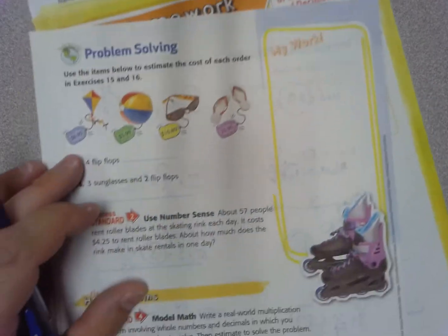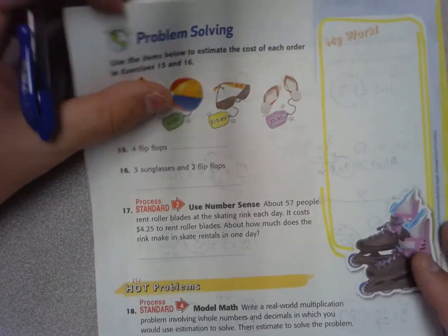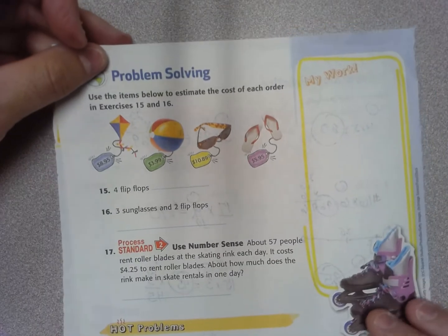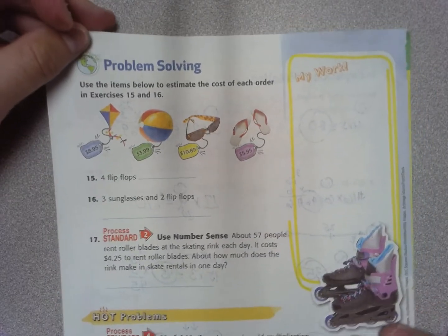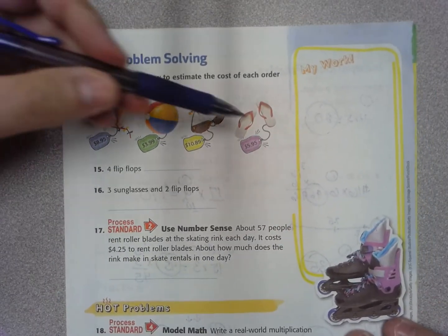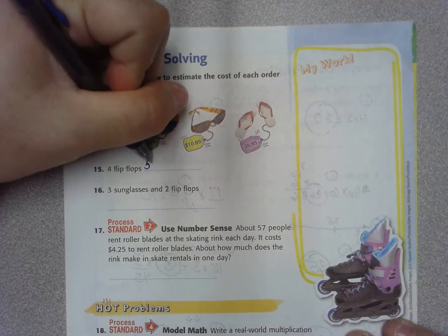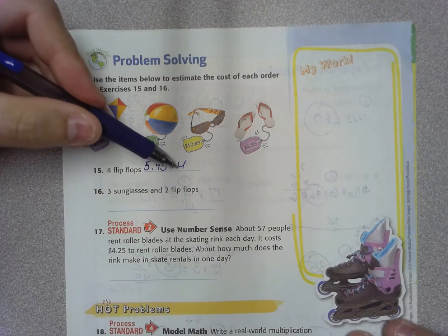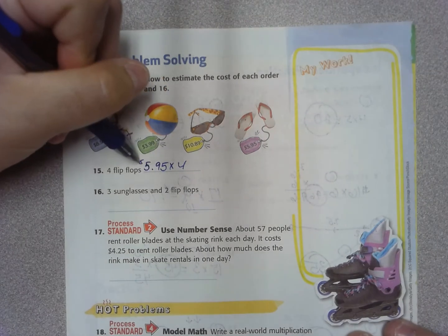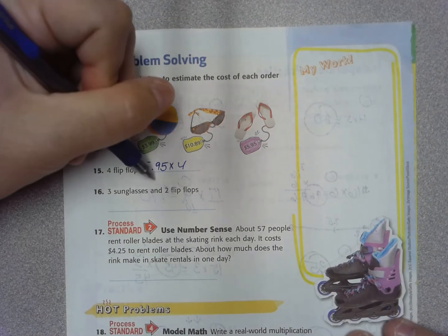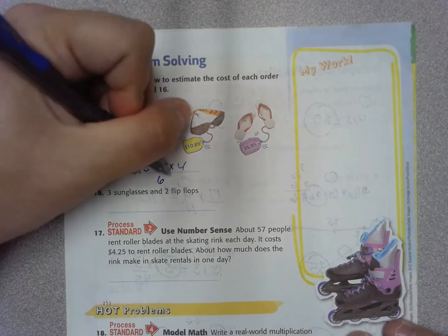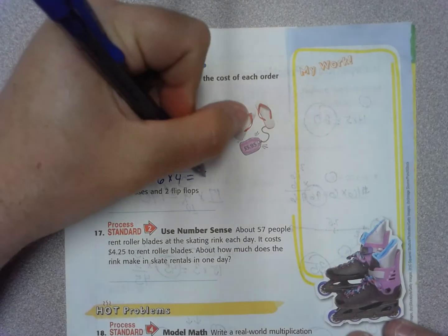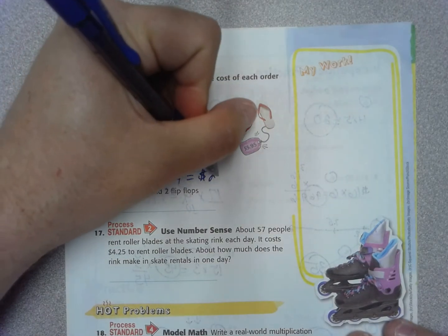Not too bad, not too bad. Word problems, you kind of have the same thing. You kind of have to just filter through it and see what you got going on here. 4 flip-flops, you look at the flip-flops, so you take 5.95 times 4. There's 4 of them, that's what you're doing. And you look at this, you say, well, $5.95 is actually pretty close to $6, right? So then you times that by 4, and that's going to give you $24.